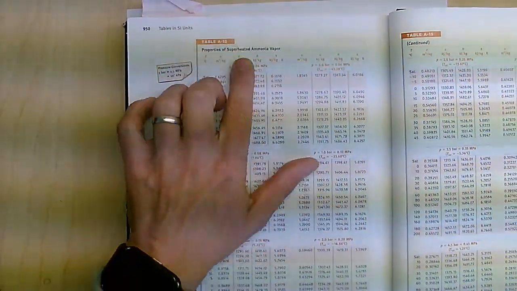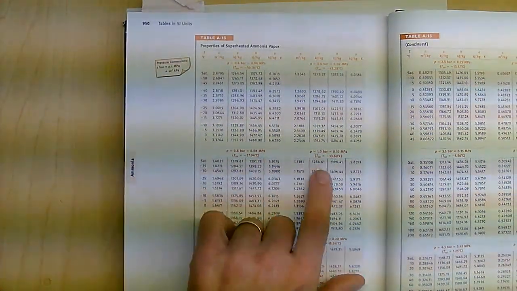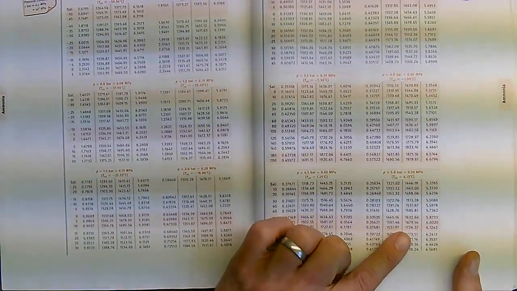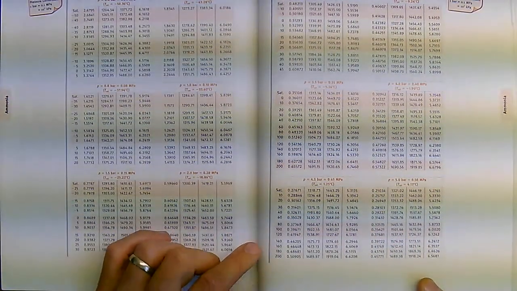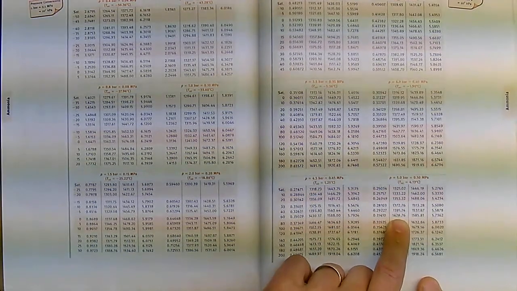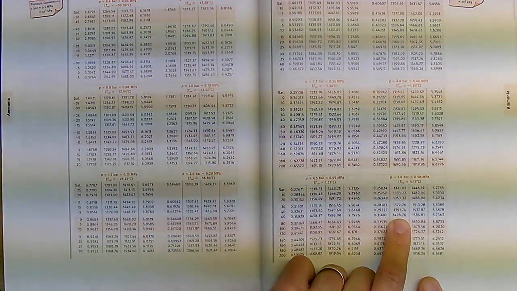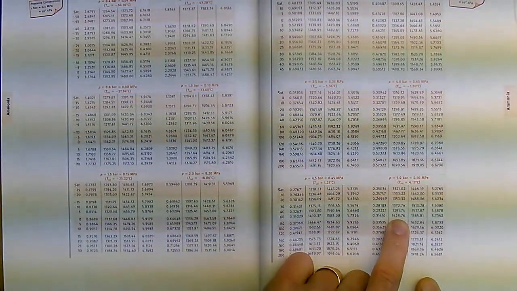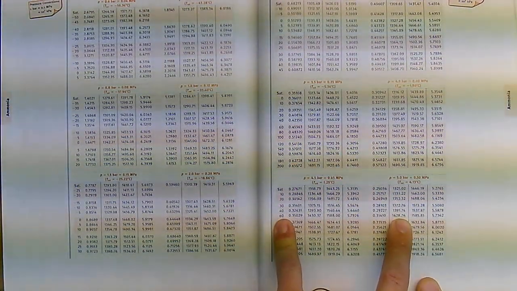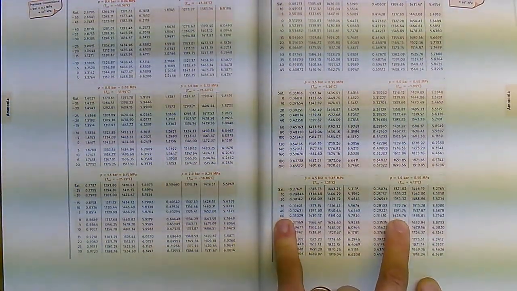So I go to my superheated vapor table, A15, and I go to 5 bar, which is this table right down here. I scroll down my U until I slide 1400 in between these two. I'm somewhere between 40 and 60 degrees, because I'm between 1391 and 1428.